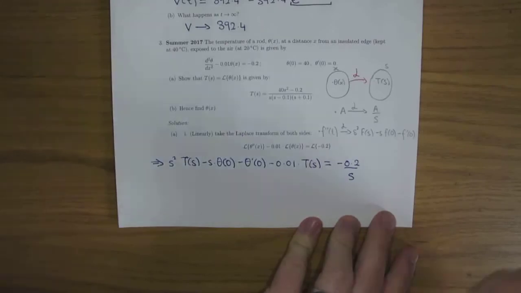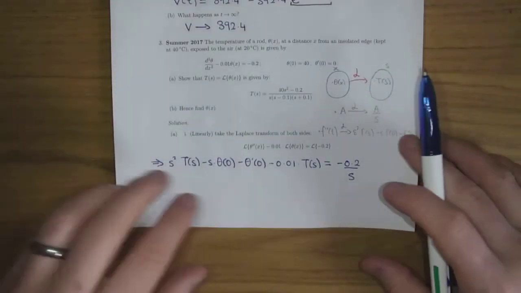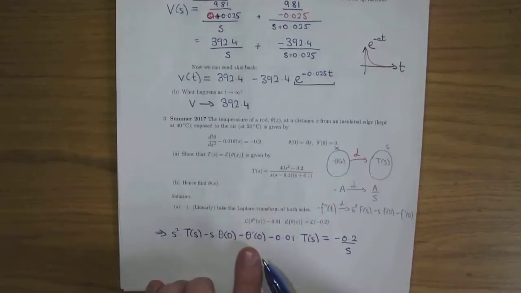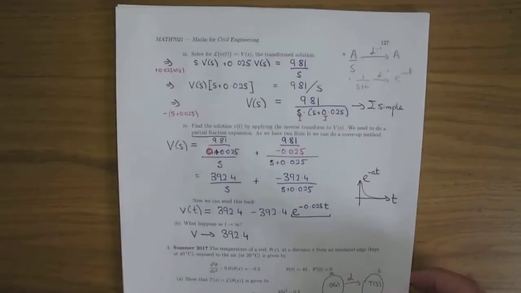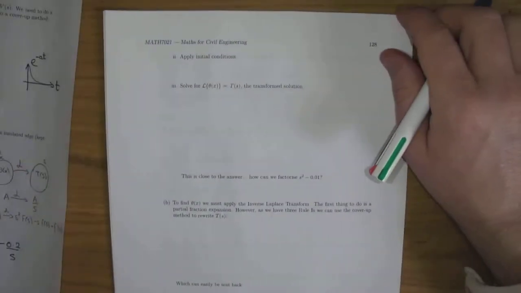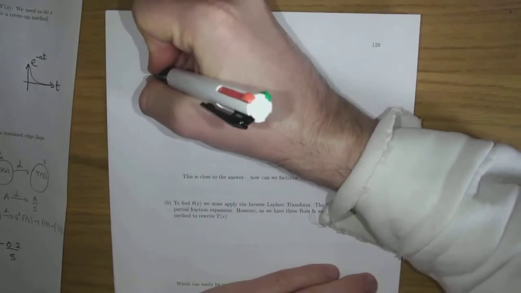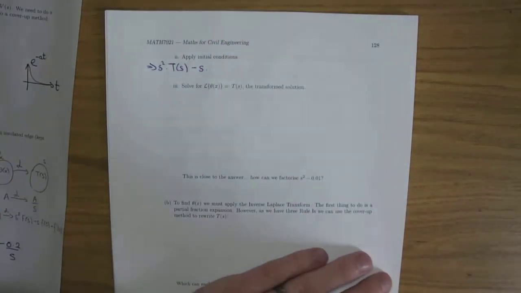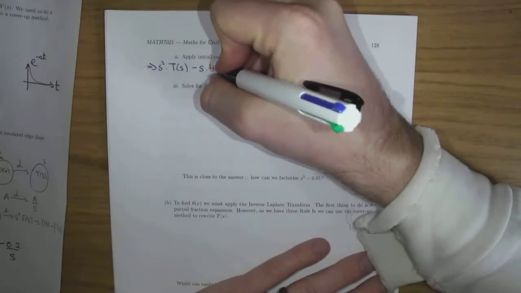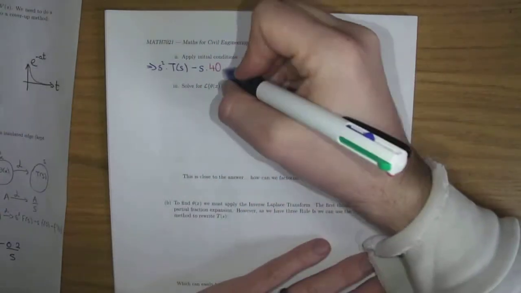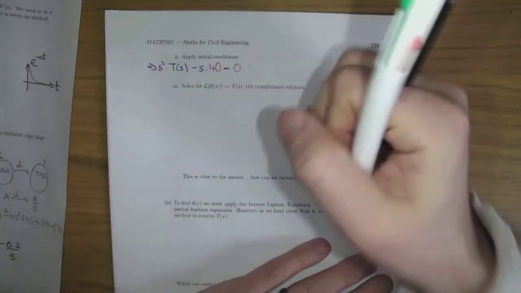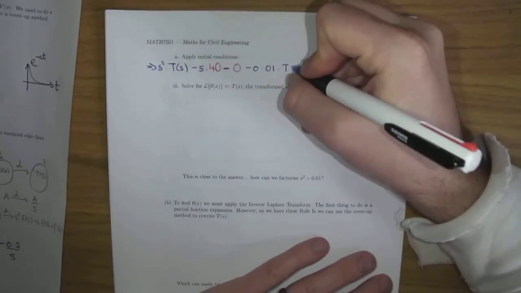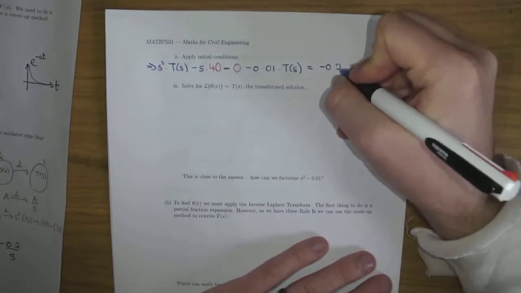The first thing you want to do is apply the initial conditions, and the initial conditions will be in the question. We'll see them here, that little theta of 0 is 40, and theta dashed of 0 is 0. So we're going to do this on the next page. So the initial conditions say that we have s squared big T of s as before. We've got minus s times theta of 0, which is 40, minus theta dashed of 0, which is 0, minus 0.01 big T of s equal to minus 0.2 divided by s.